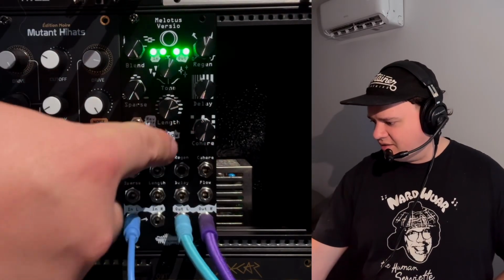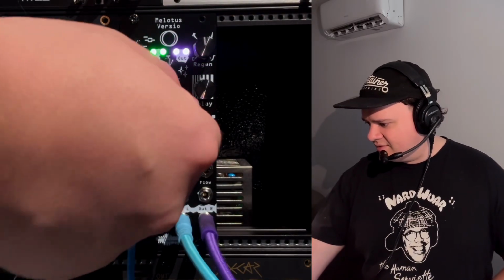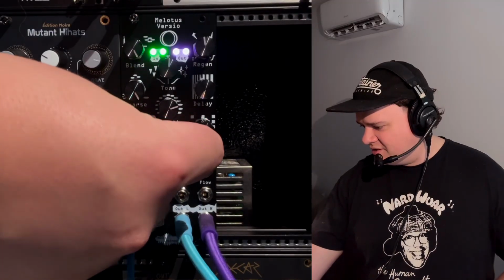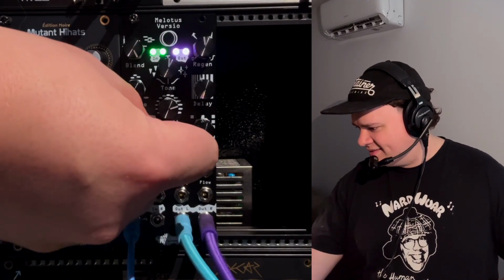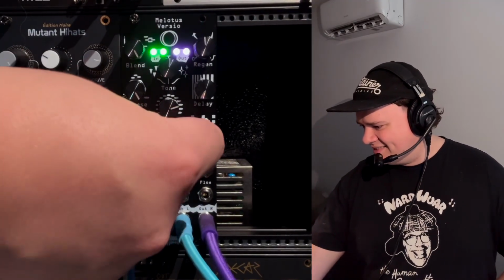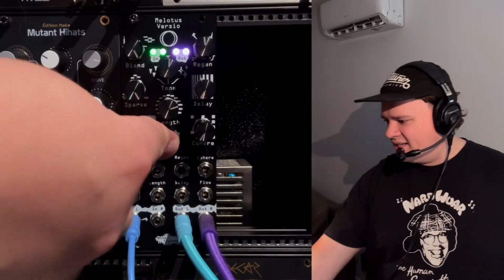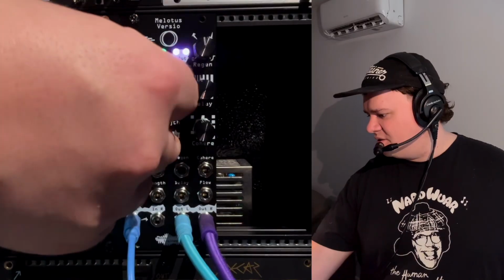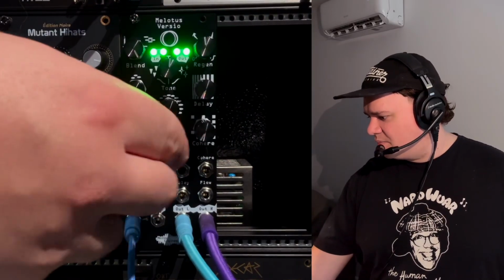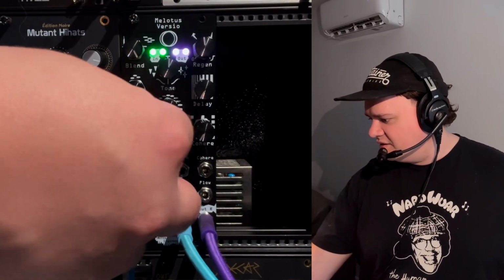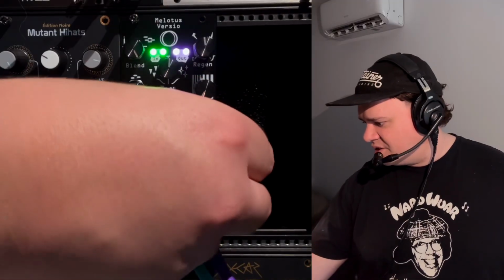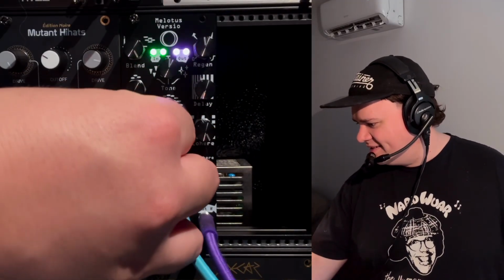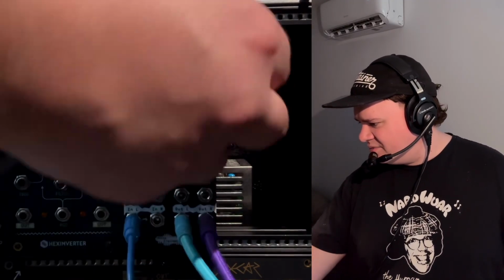But if we freeze it, backwards, forwards, chaos, just to try and demonstrate. If we do super long, super sparse, so it's just like one big buffer. Cohere all the way up, so it's most straightforward. Chaos. Regen all the way down.